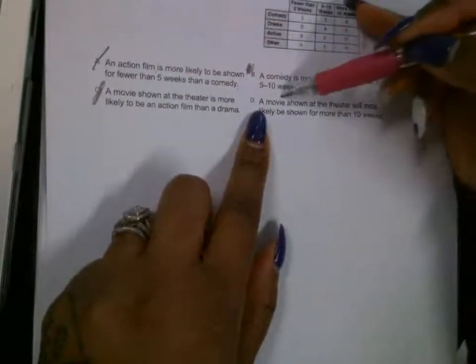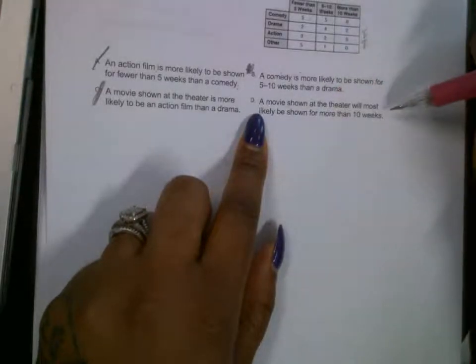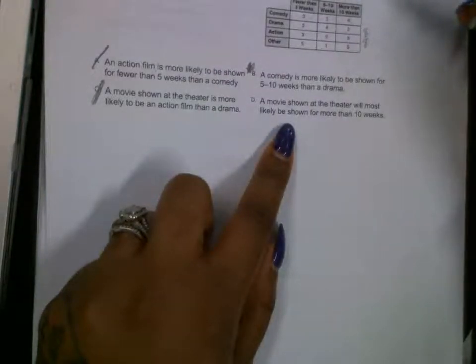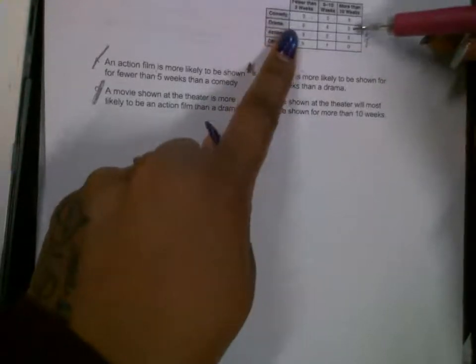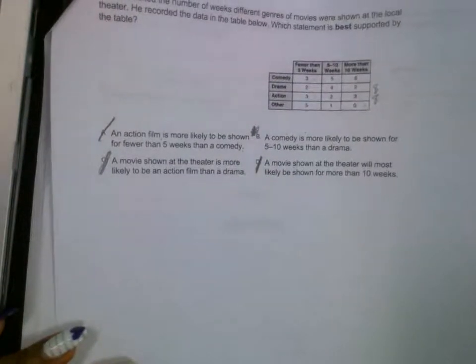All right. A movie shown at the theater will most likely be more than 10 weeks. So a movie shown in a theater is most likely more than 10 weeks. So the number is higher here. It's not higher here. It's not higher here. And it's not higher here. So no, not necessarily. Okay, so the best answer is going to be B. That's the one that's true. Any questions about that one? Okay.